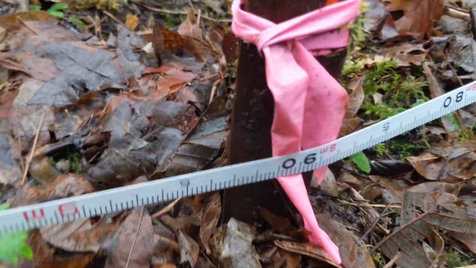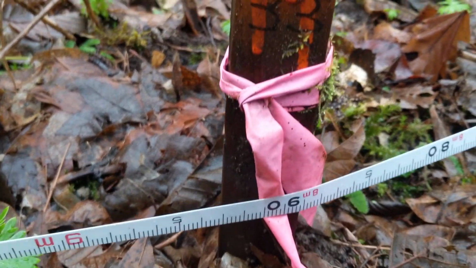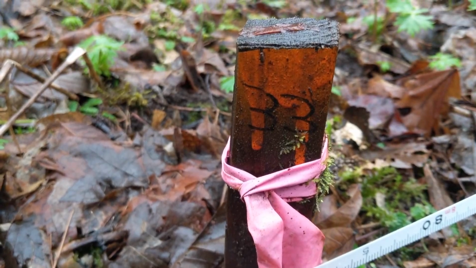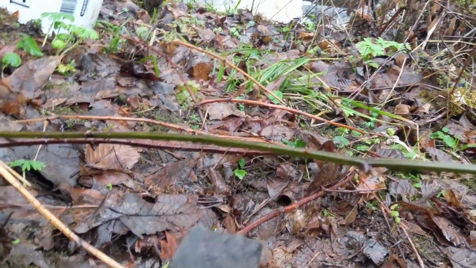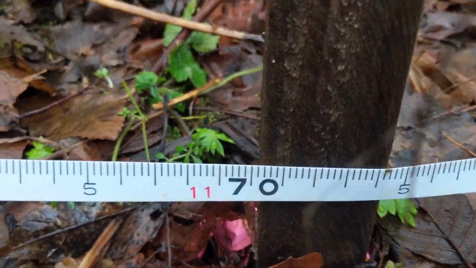Here's the next cross section, 8 meters, 90 centimeters, cross section 33. Cross section 34, I think, 11 meters, 70 centimeters.